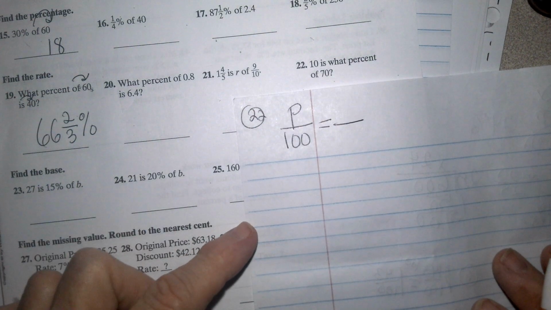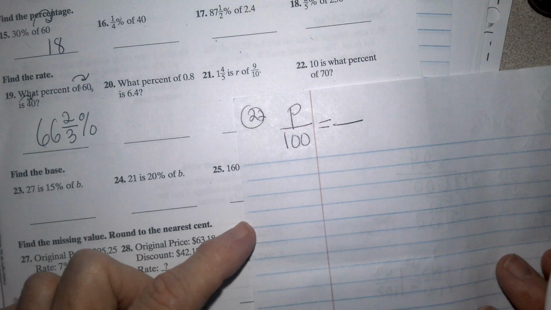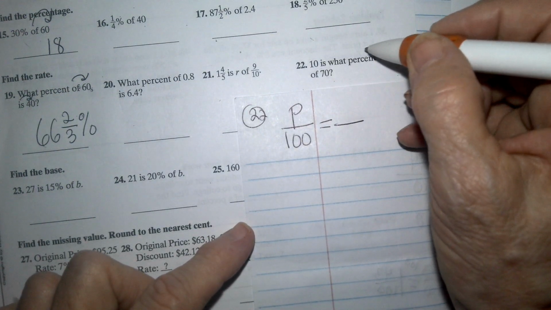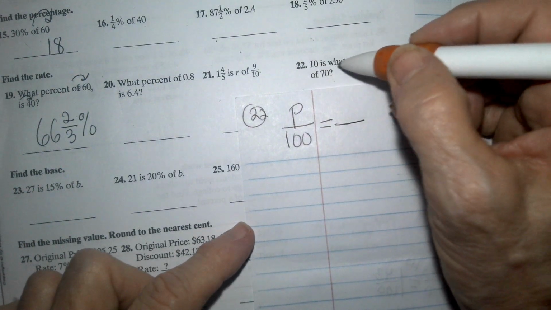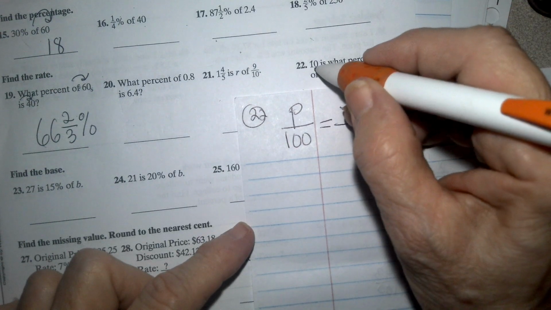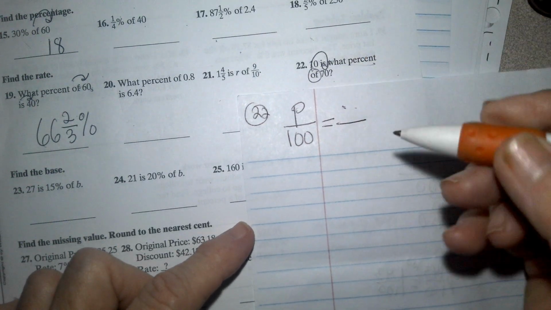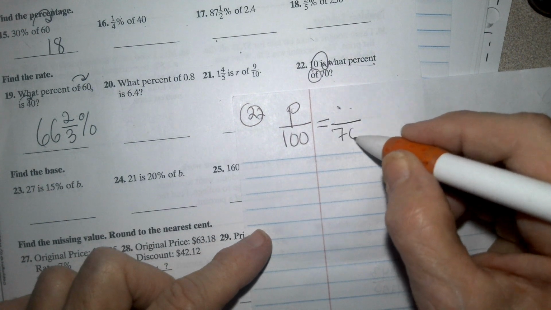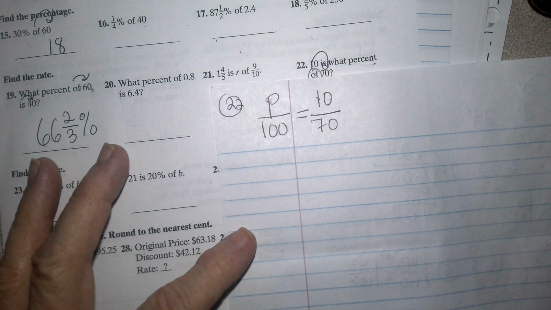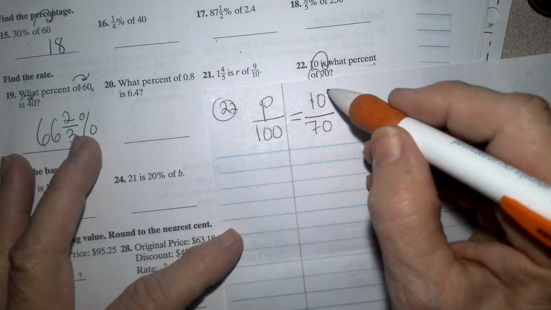And then, who knows where the 70 goes? You need to know why, because sometimes the number will be smaller on the bottom. It goes on the bottom because it says what percent of. In fact, 10 is what percent. So the 10 is going to go over here. What percent of that total? There's the "of" word that goes on the bottom. And so the only thing left here is the 10. I could take off a 0, but I'm just going to cross multiply and divide.